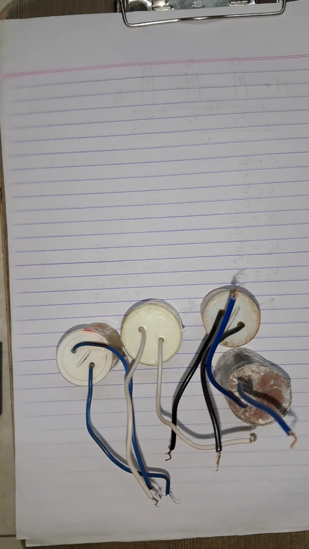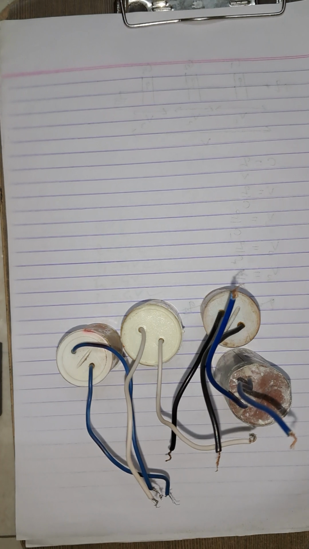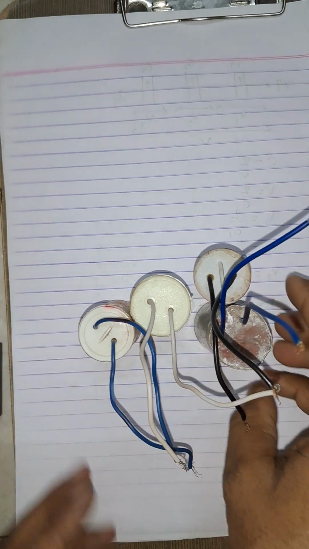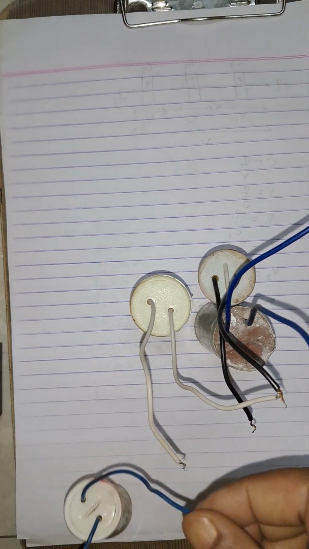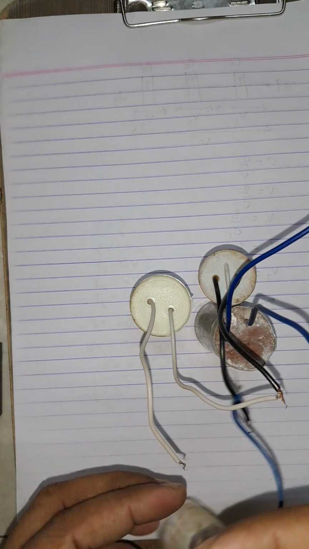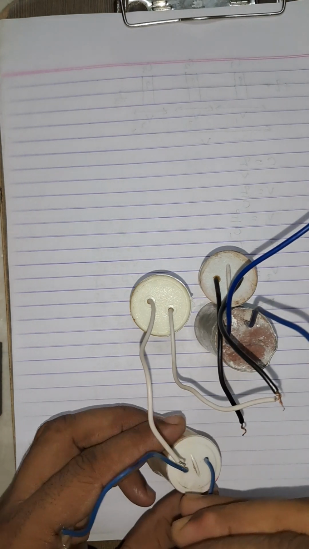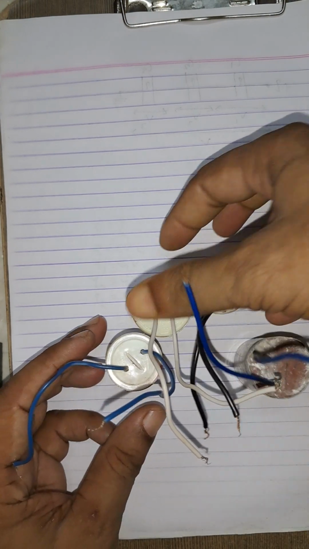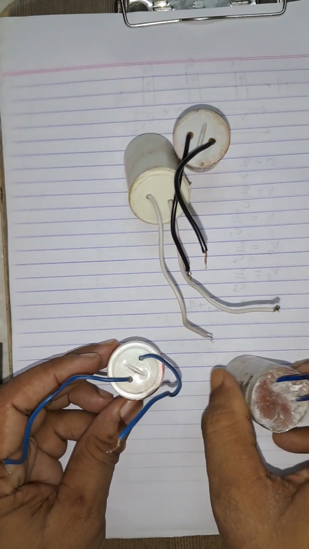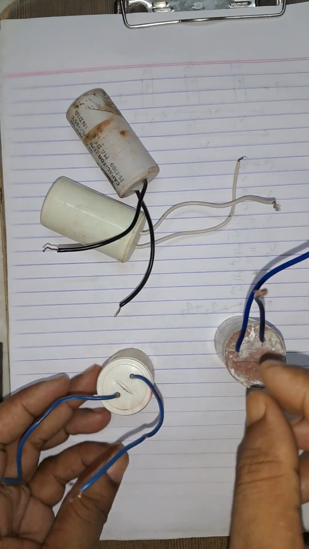Dear students, today we will learn about the series combination of capacitors. These are the capacitors, also known as condensers in the market, and they will be connected in series. The second wire of the first capacitor is connected with the first wire of the second capacitor.